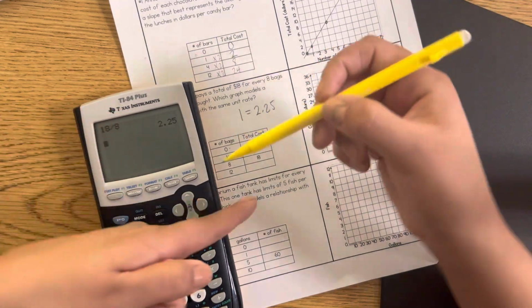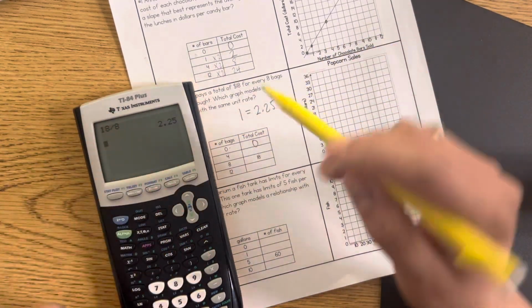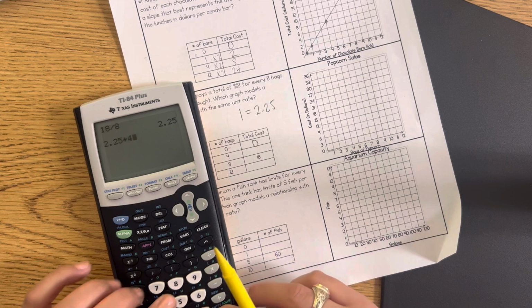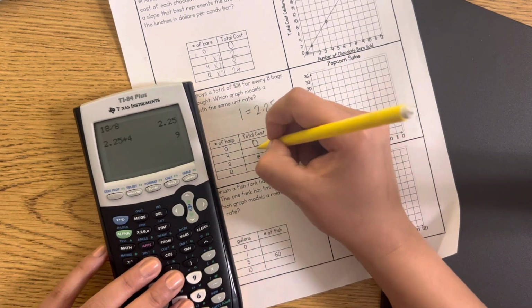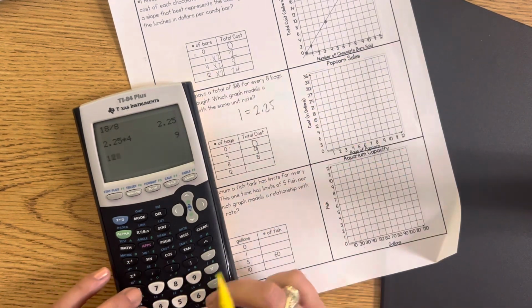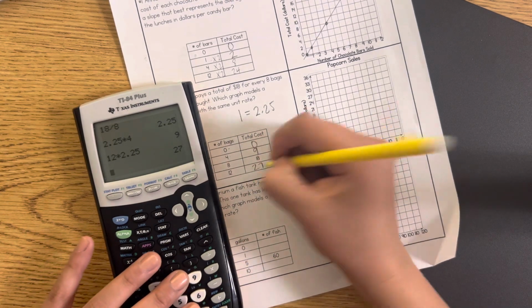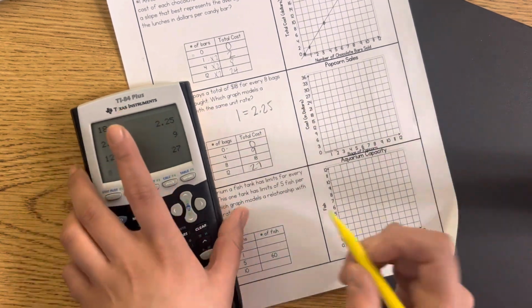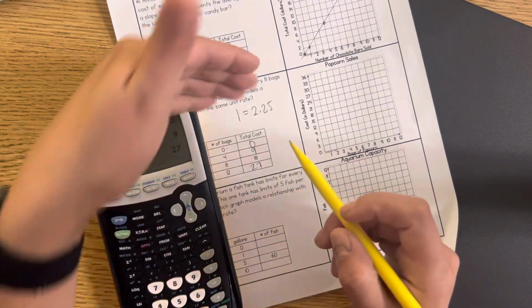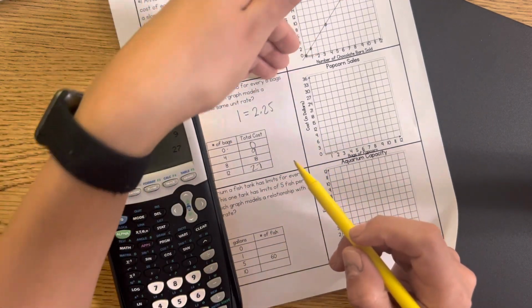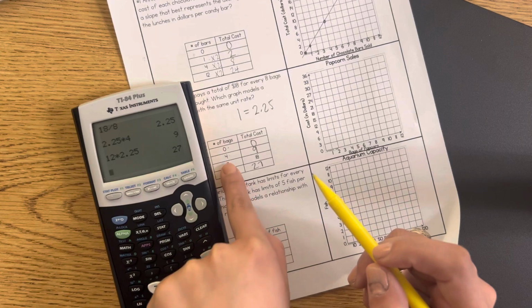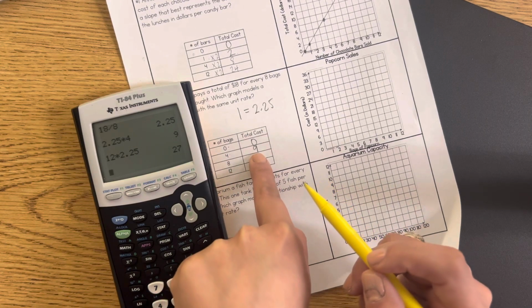They want to know what 4 bags is, so I'm going to multiply 2.25 times 4. So I know 4 bags cost $9, and 12 bags times $2.25 each would cost $27. All you have to do is figure out the unit rate. You just divide the cost by the number, and then multiply by each number of bags they want to know, to figure out how much it costs.